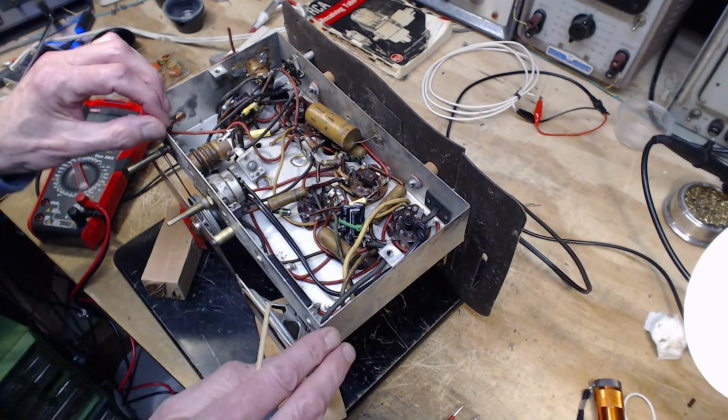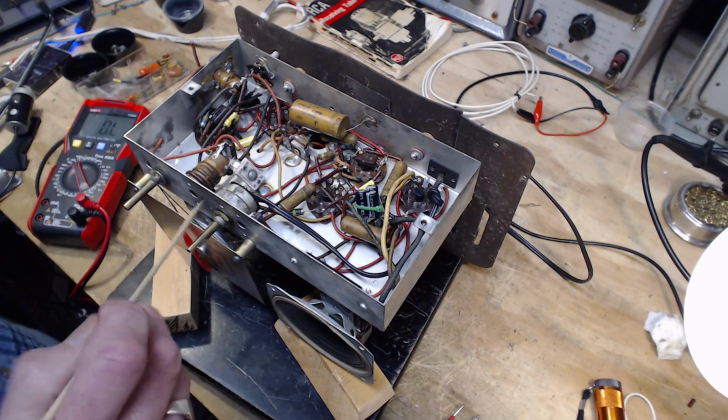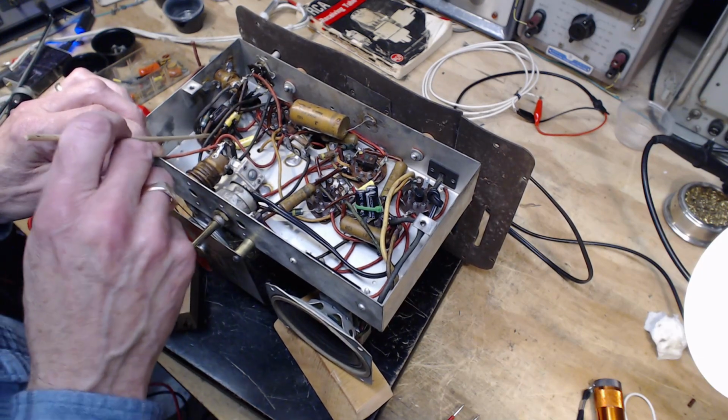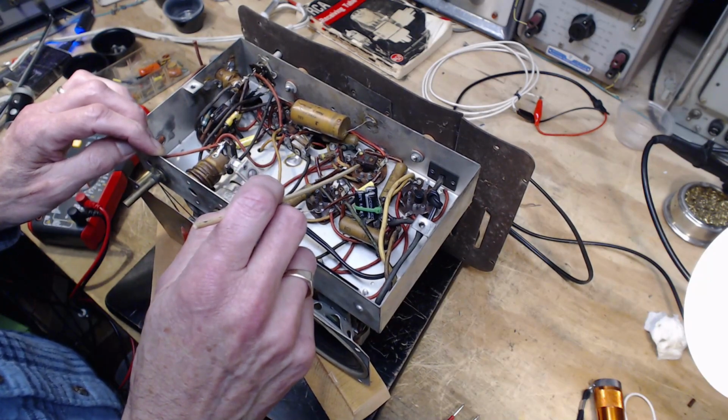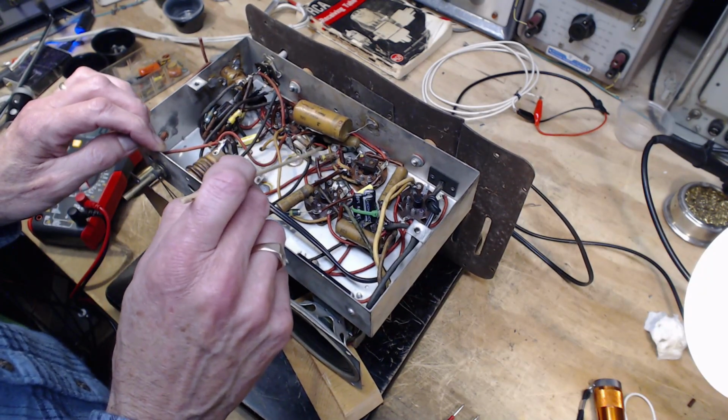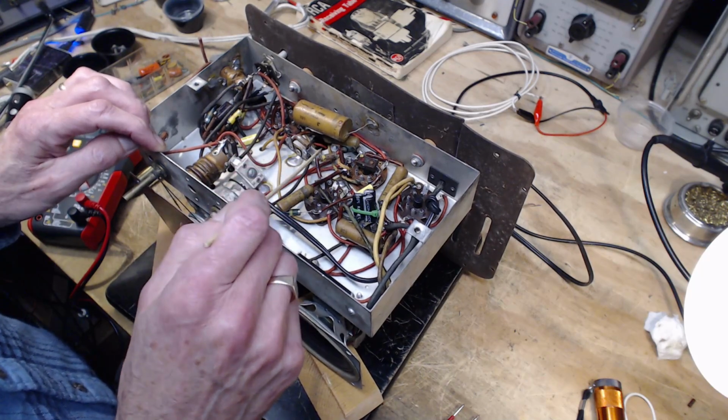Okay, let's locate the AVC capacitor. So this is the first tube. This is the IF amplifier tube. This is the detector tube. This is the second IF, a little hole here where the wires are coming out.